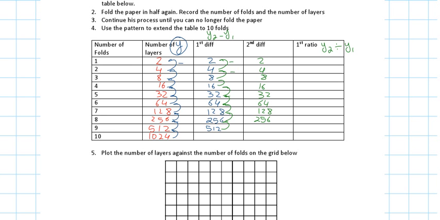So that's going to be 2. 8 divided by 4, that's going to be 2. 16 divided by 8, 2. 32 divided by 16, 2. 64 divided by 32, 2. 128 over 64 is 2. 256 divided by 128 is 2. 512 divided by 256 is 2.